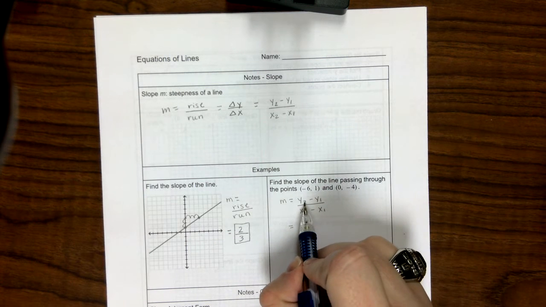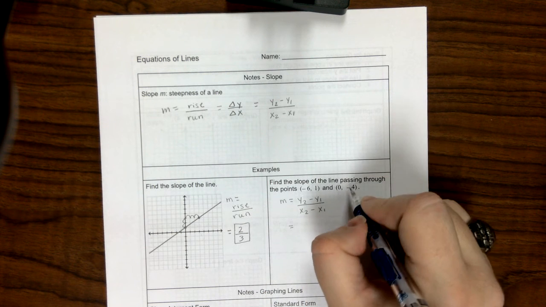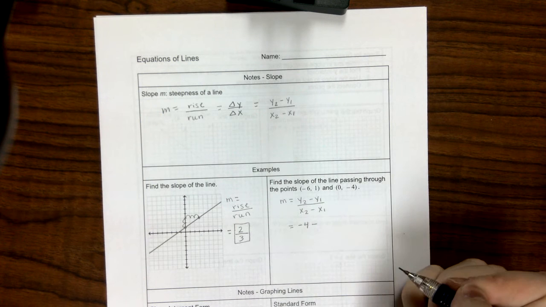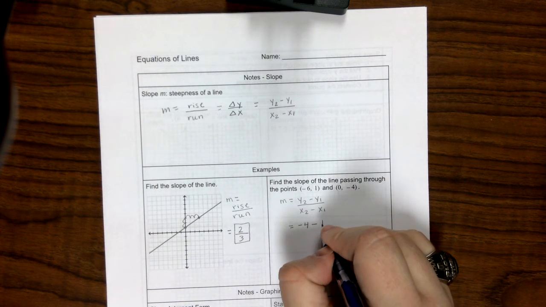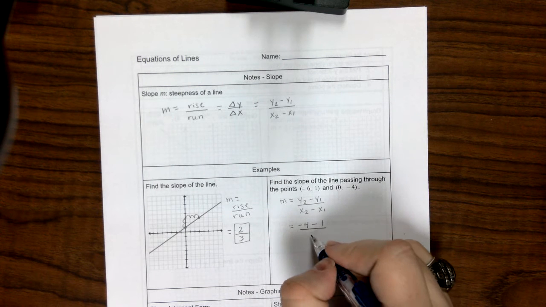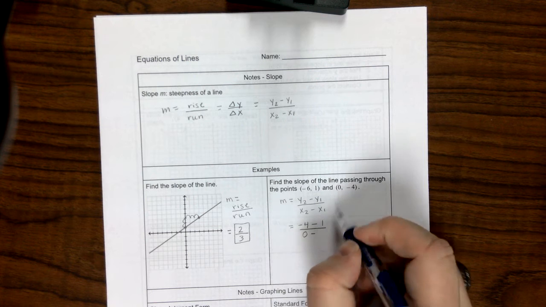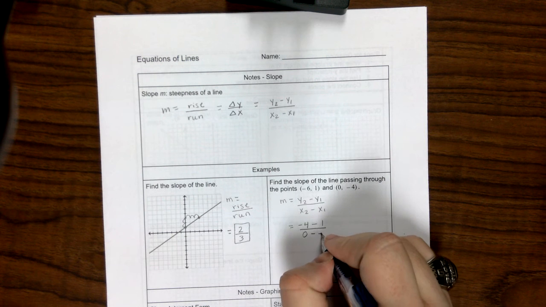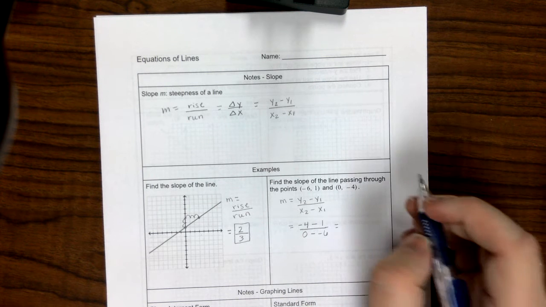I was taught to start with the second one, so that's all I'm going to show you. So the second y is -4, and then always put subtraction, and then go to the first y. That's 1 over. Now we go back to the second x, 0, minus, always minus, go back to the first x, -6.